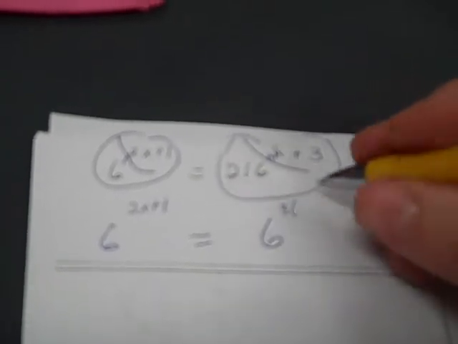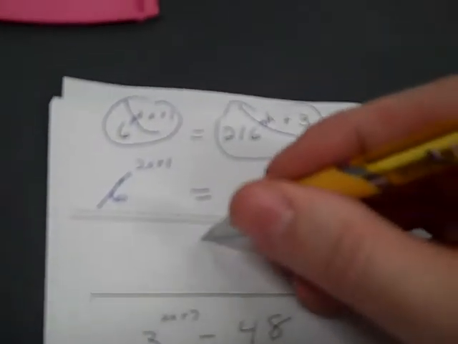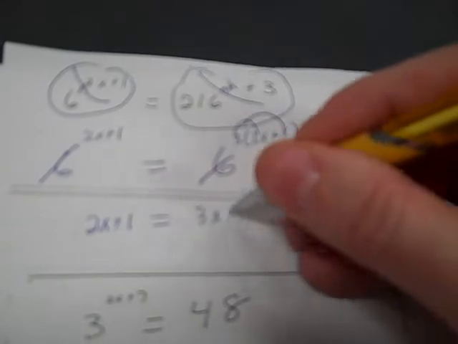Now this was already 6, so we just put the 2x plus 1 power. This right here needs to be rewritten because this was not a 6. It takes 3 6's to multiply to 216. And then I put a parentheses in the original power. Okay, now I can cancel out the 6's and now it becomes an easy equation to solve. I have 2 times x plus 1 over there. Over here I need to distribute 3 to both terms, not just the 1x, and that's 3x plus 9.